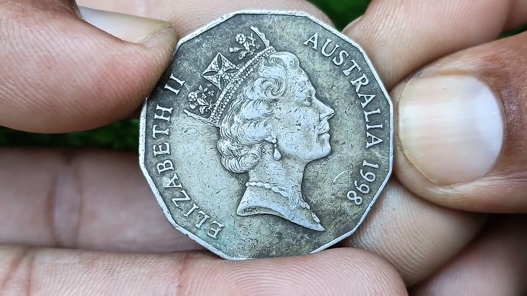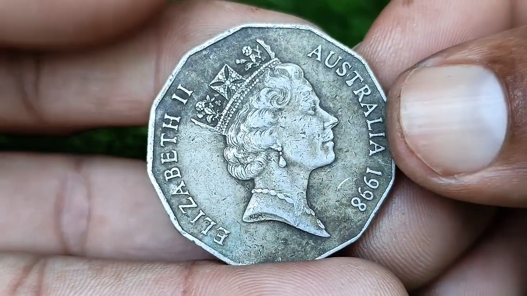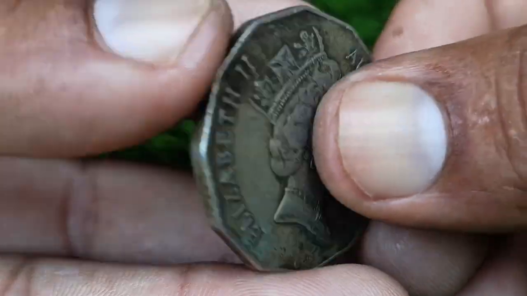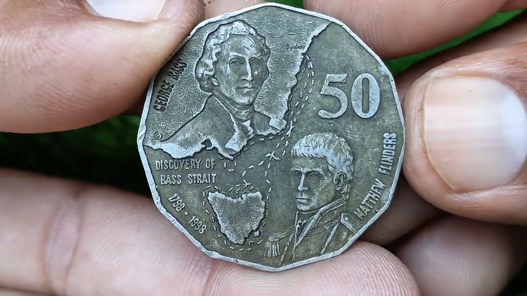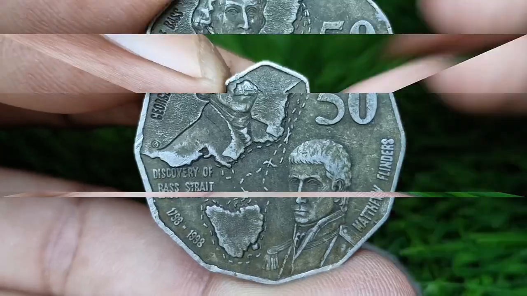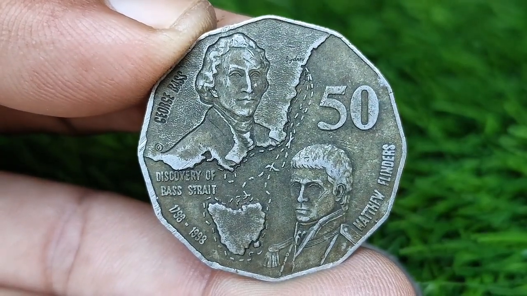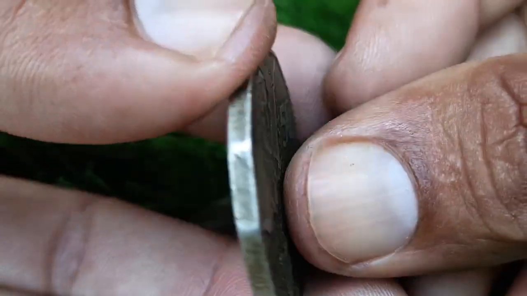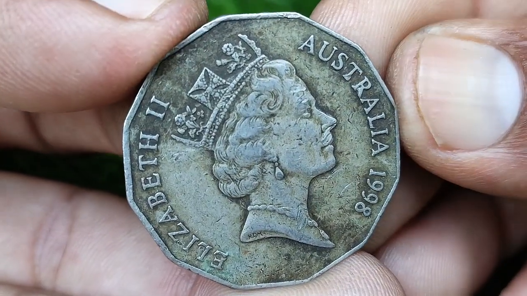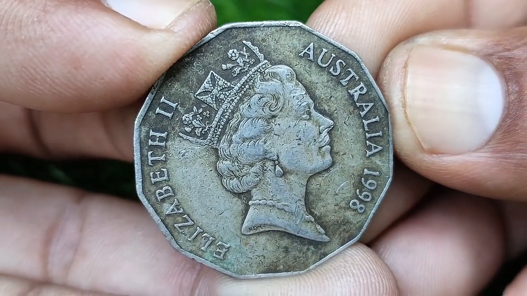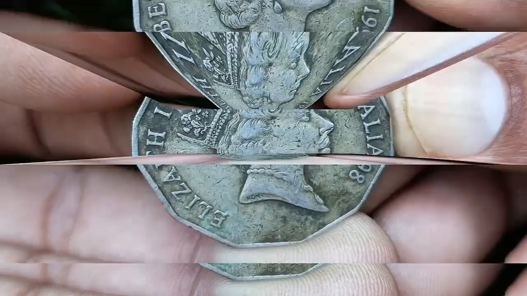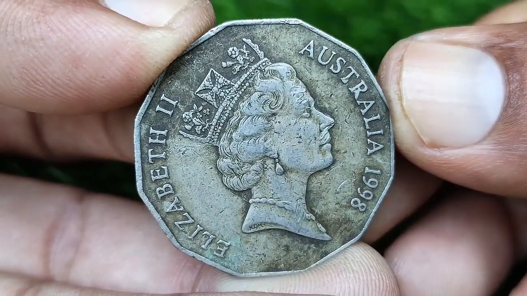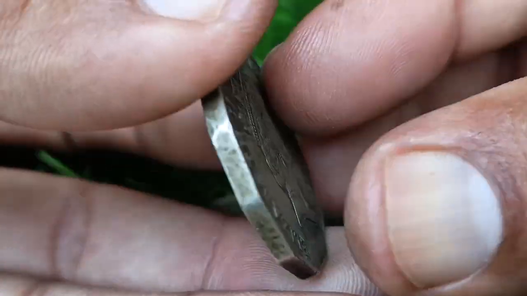Beyond its numismatic aspects, the coin also carries cultural significance. It is a reflection of Australia in the late 1990s, a time when the nation was preparing to enter the new millennium while still maintaining its ties to the monarchy. The coin, with its regal obverse and nationalistic reverse, symbolizes both continuity and identity. For everyday Australians, it was simply a coin used to buy goods and services, but for numismatists and historians, it represents a piece of Australia's evolving story.